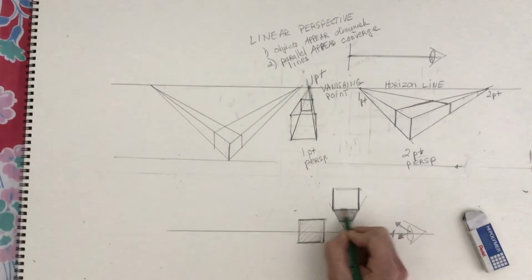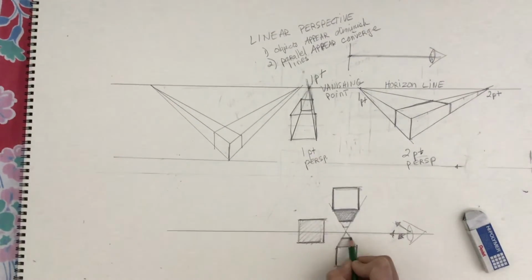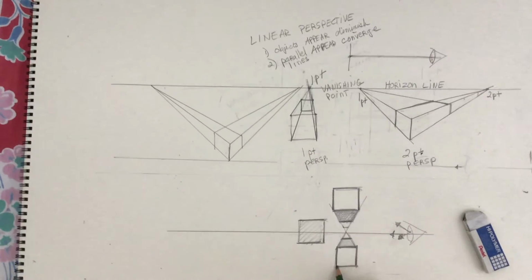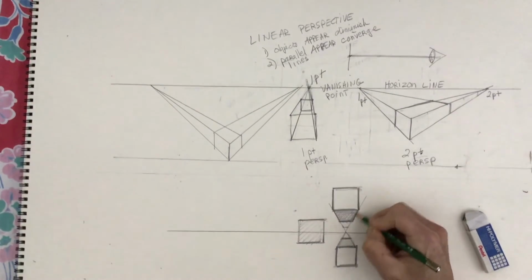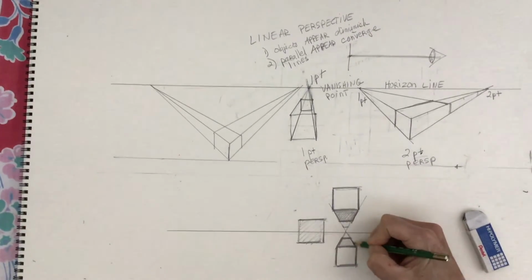Parallel, parallel, parallel. The only lines that turn into diagonals are the ones that connect the corners. Those are the diagonals.